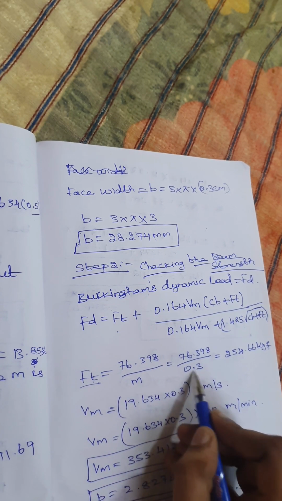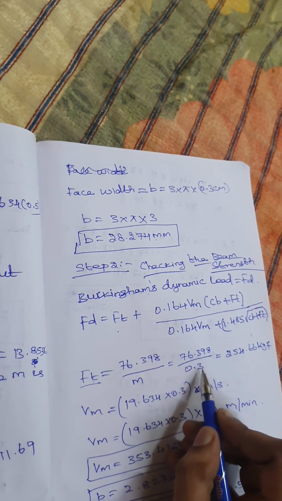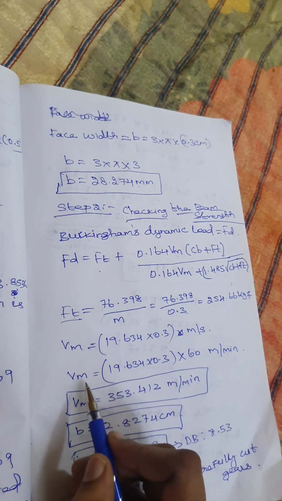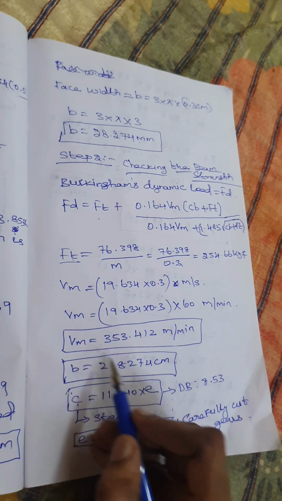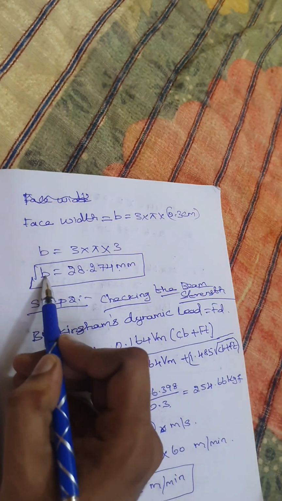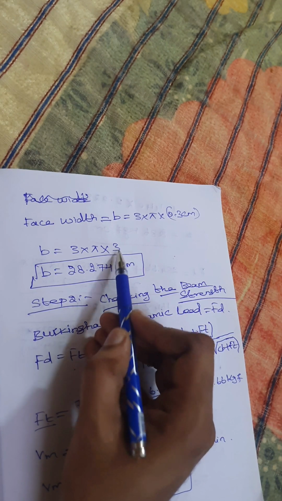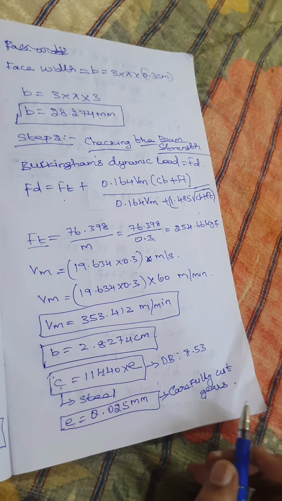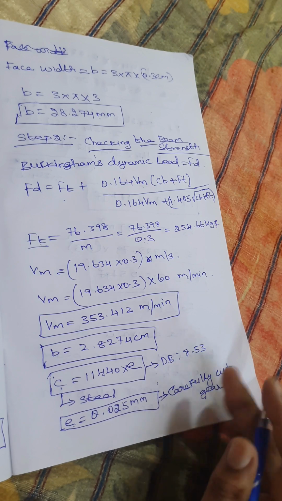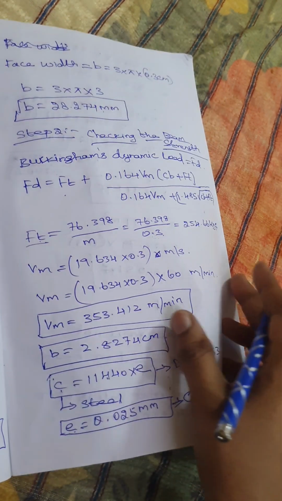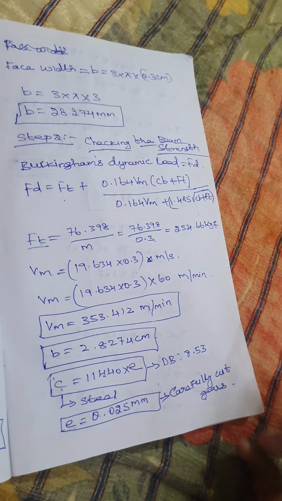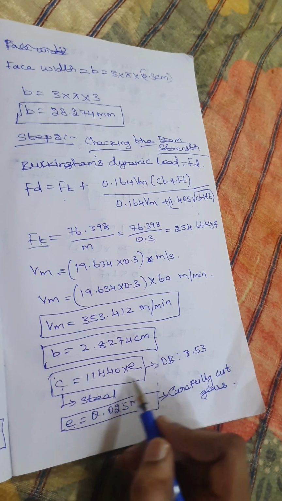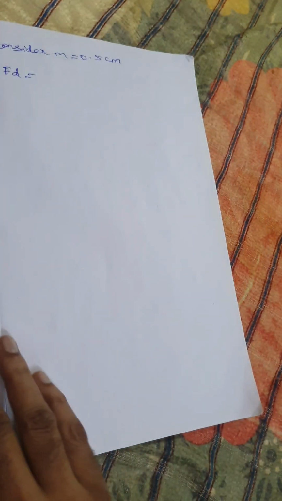The value will be, instead of 0.3 we are putting the value of 0.5 here, and also instead of using 0.3 we are using 0.5, and also here. So every value will be changed, even the b value also will be changed. Instead of 3 we have to put 5 here. So every value will be changed except this c value, because we are not applying m here. M is nothing but the module.